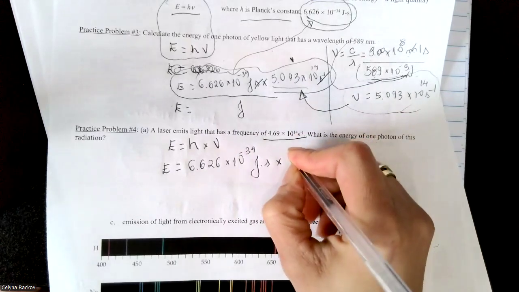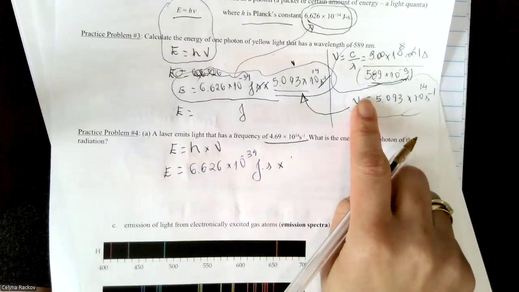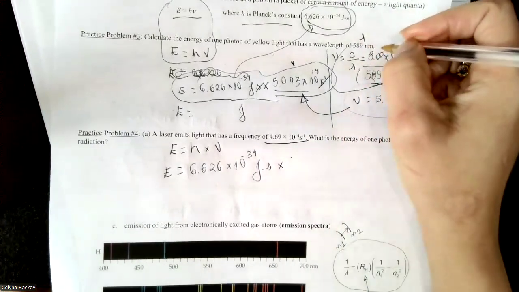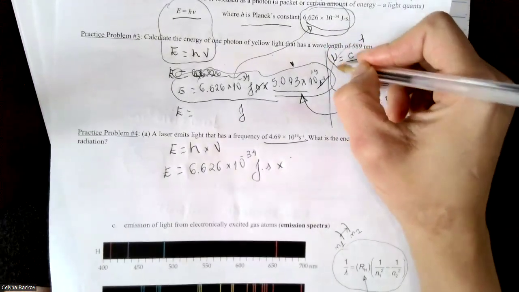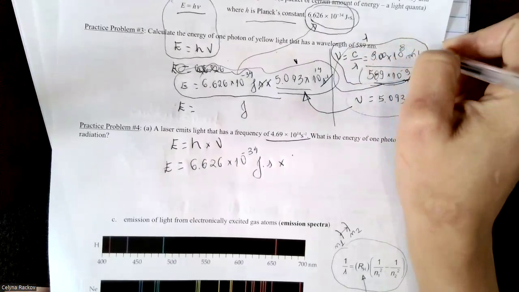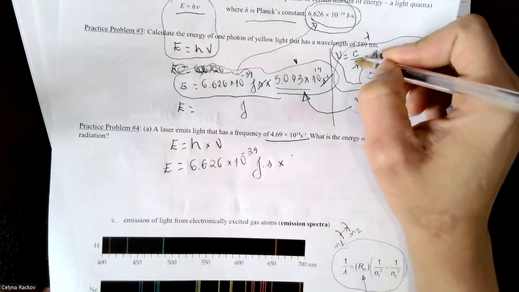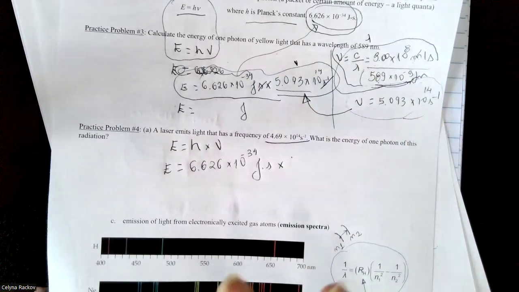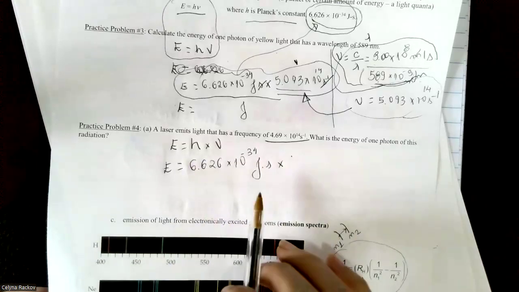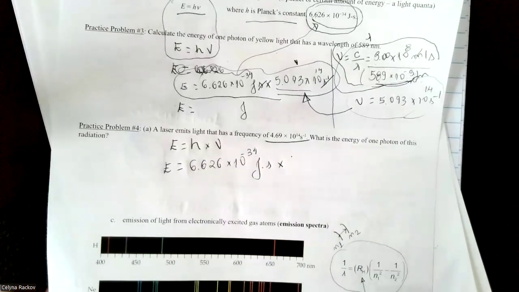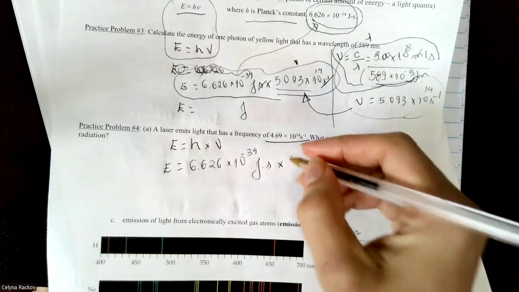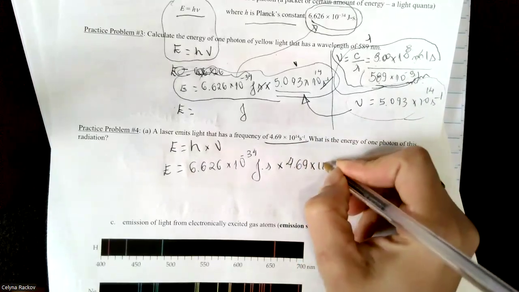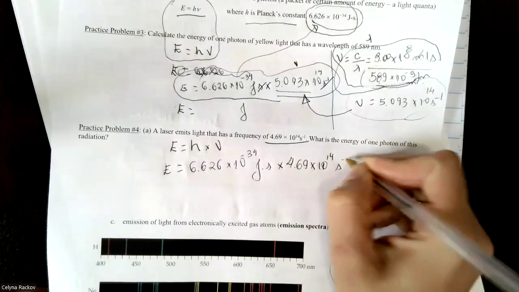That means you do not need to calculate it. Question 3 did not give the frequency, but gave the wavelength. To calculate frequency, we take the speed of light divided by the wavelength in meters. But question 4 is easier just because it already gave us the frequency, 4.69 times 10 to the 14, per second, or s to the -1.